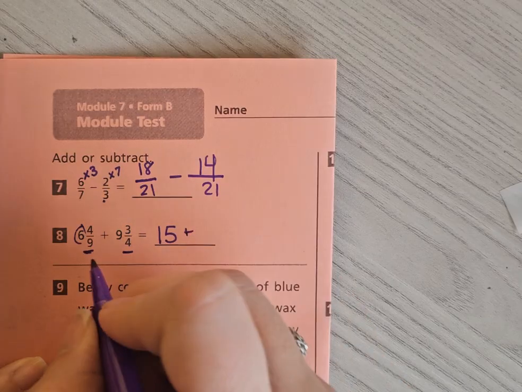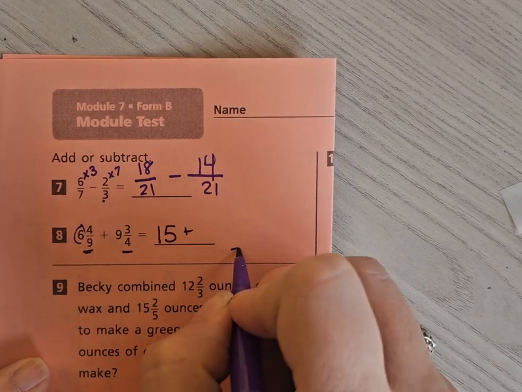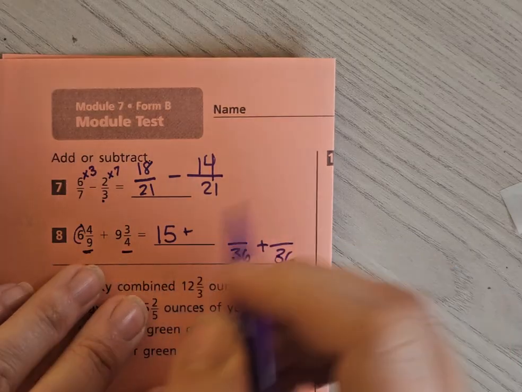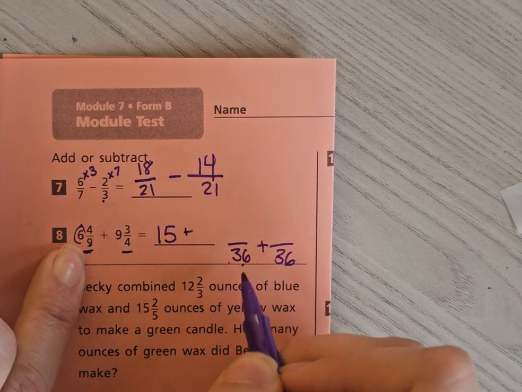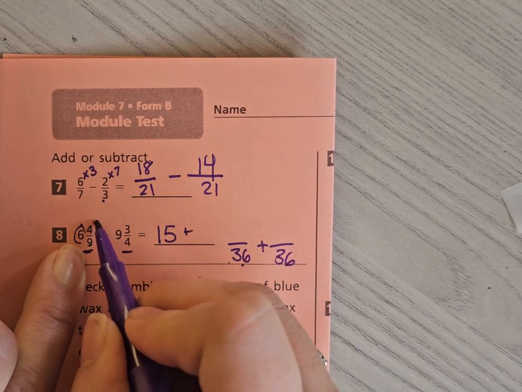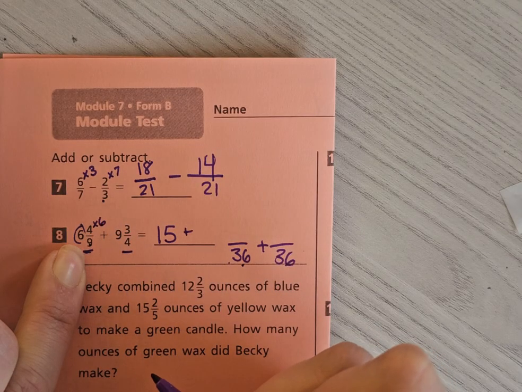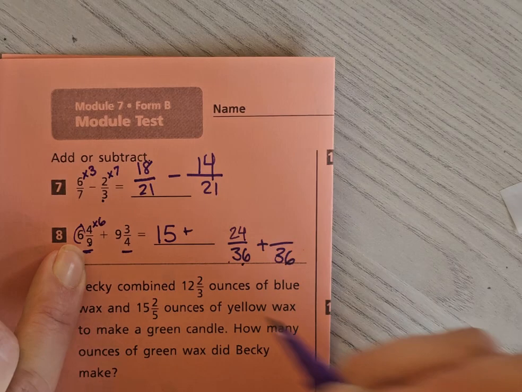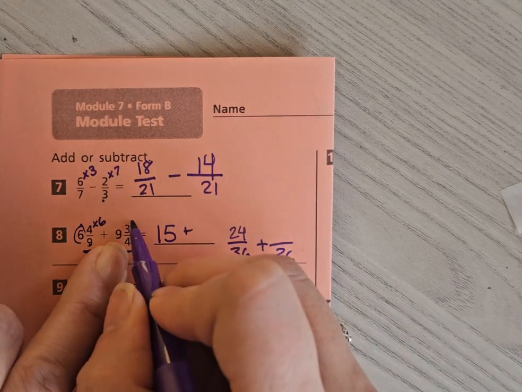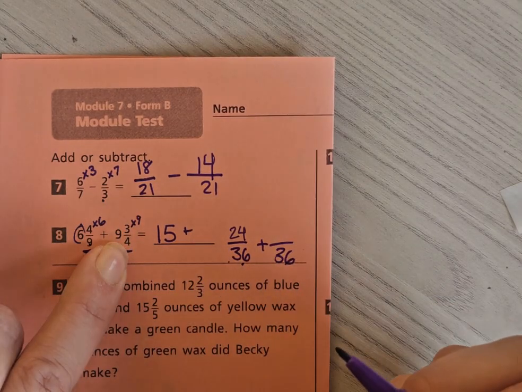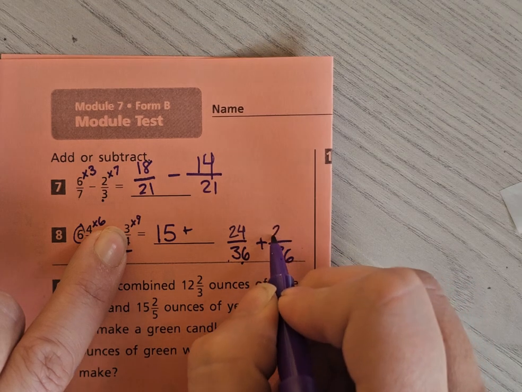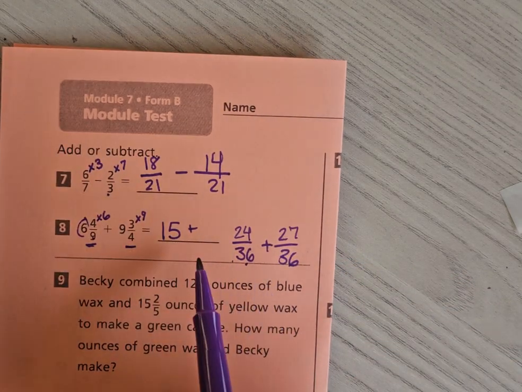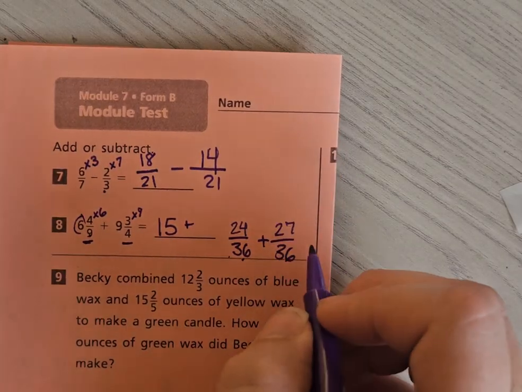Okay. Got 36. Okay, so 9 times what gives you 36? Okay, and then 4 times 6. And then 4 times what gives you 36? And then 3 times 9. All right, so these are big numbers. We're going to have to do the carrying situation.